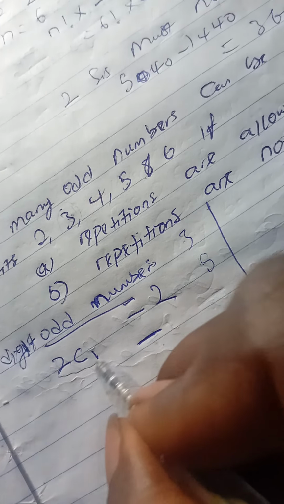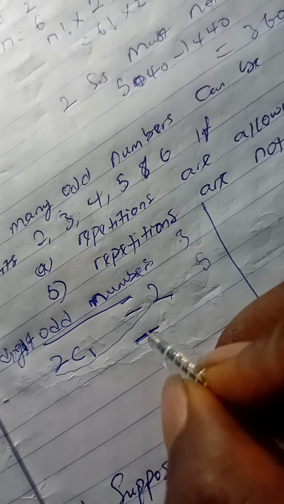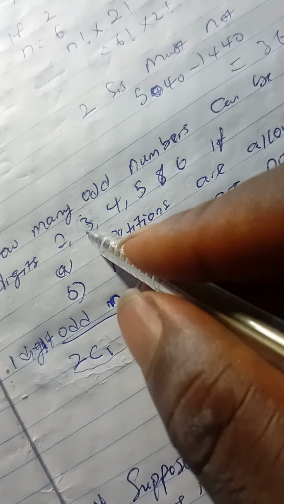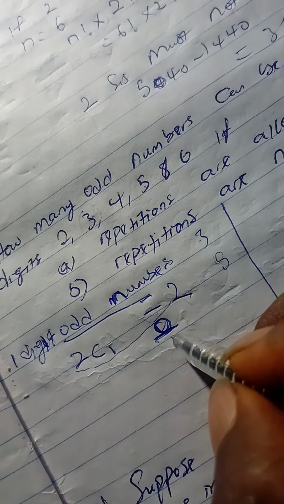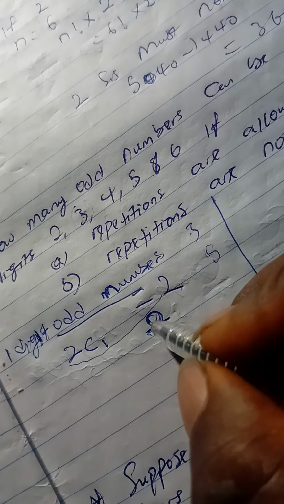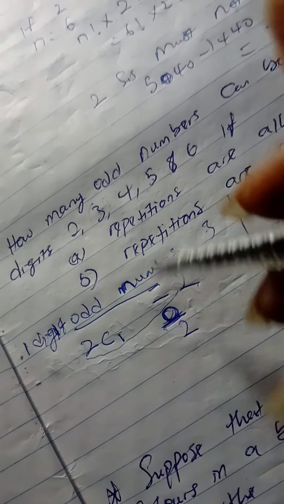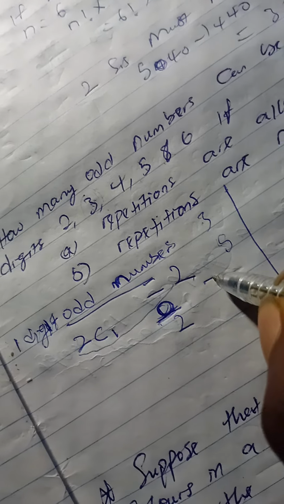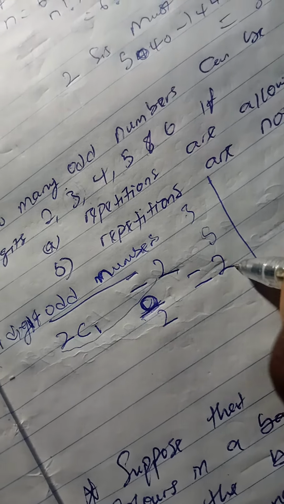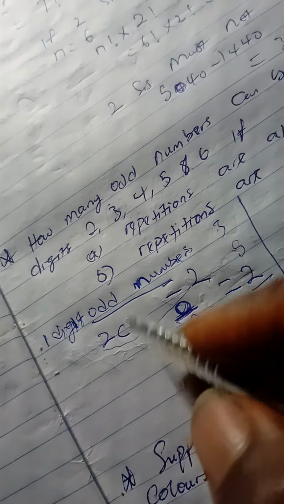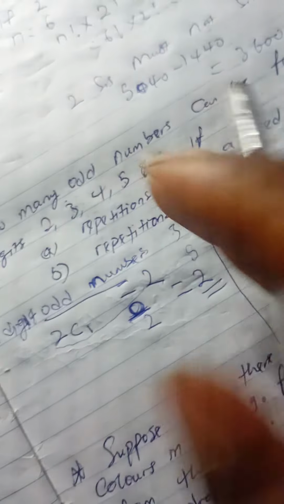If I don't want to use this formula directly, I just draw one dash. To fill up this dash, how many choices do you have? 3 and 5. So I have 2 choices to fill up that single dash, because I'm forming a 1-digit odd number. Others are even numbers, so I only have 2 choices. The number of ways to form a 1-digit odd number is just 2, or 2 combination 1.